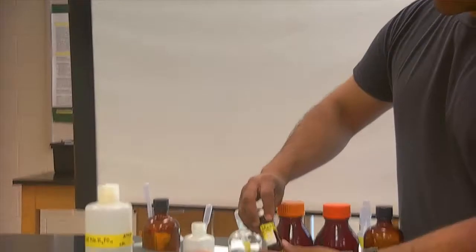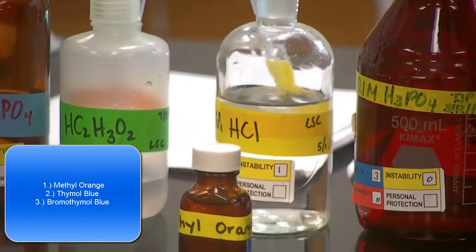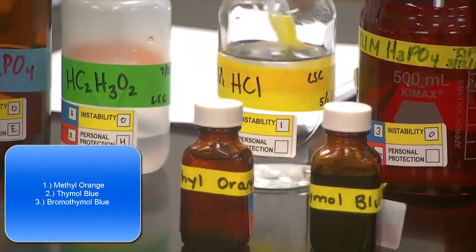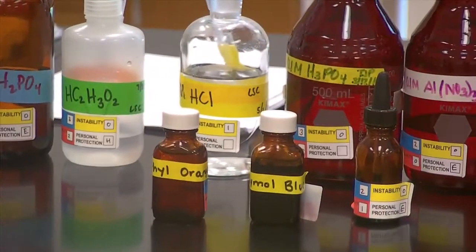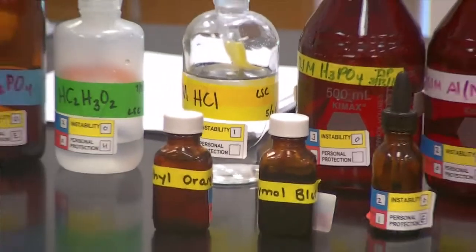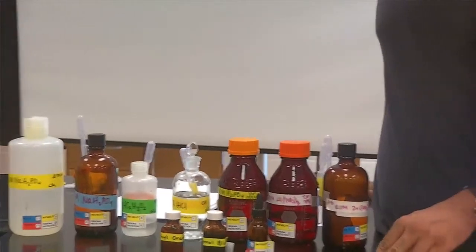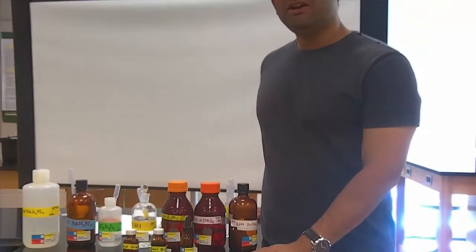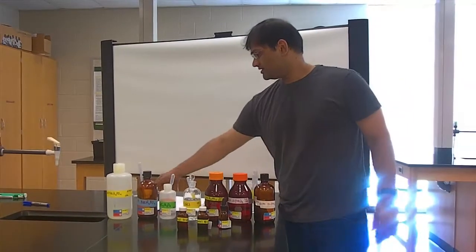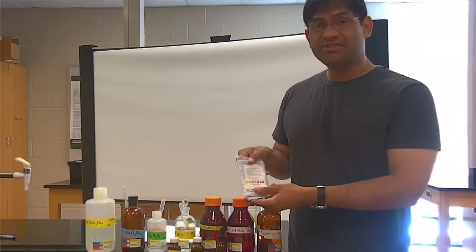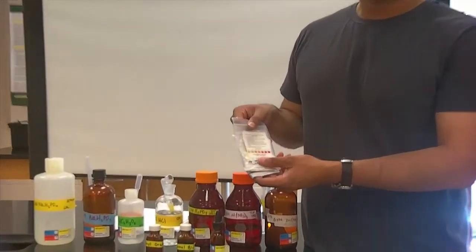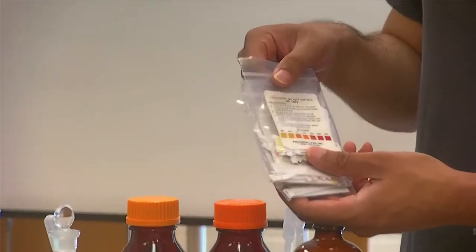Some of these dyes are methyl orange, thymol blue, and bromothymol blue. That's one of a selection of indicators that you will use. And then a third way that you will measure the pH is with these pH strips. These pH strips are sensitive to a specific range of the pH.